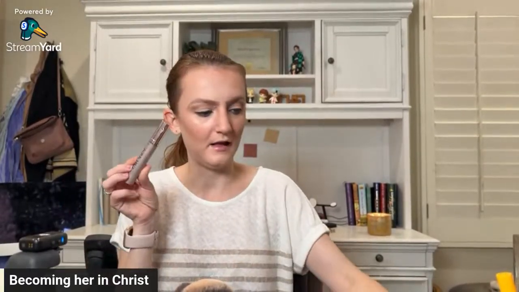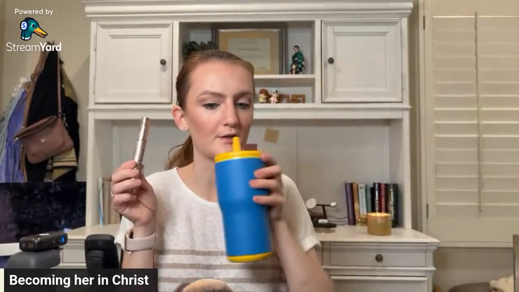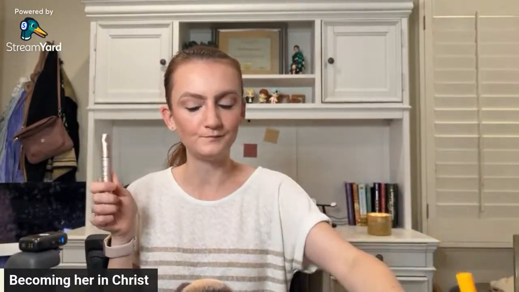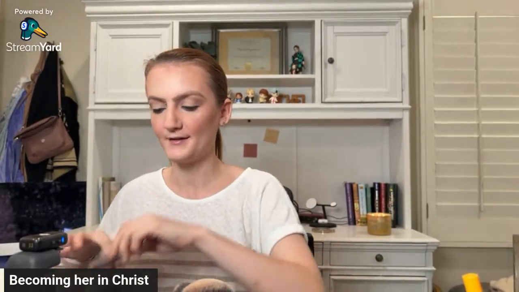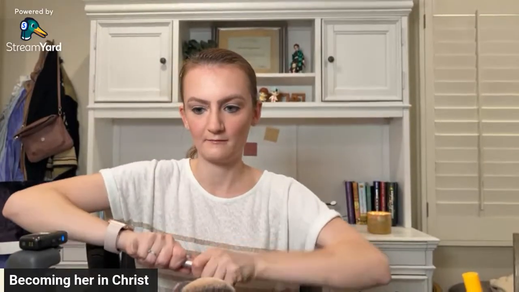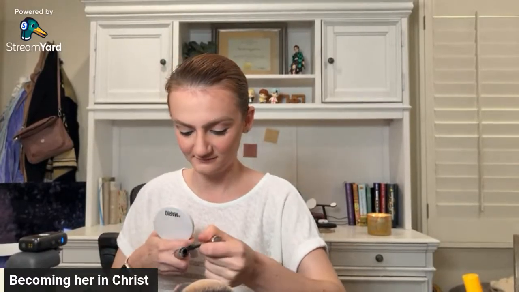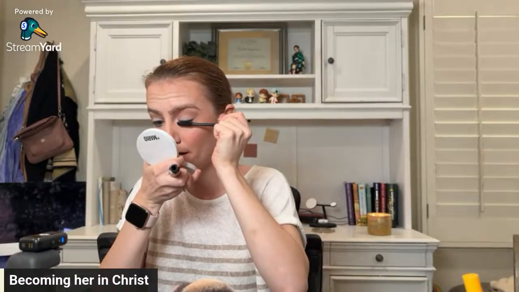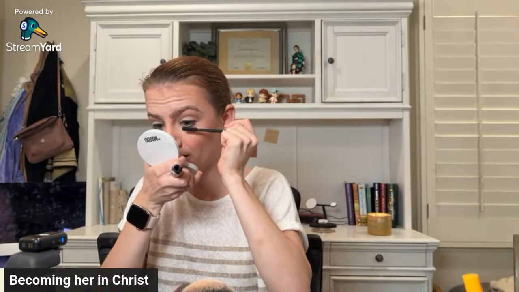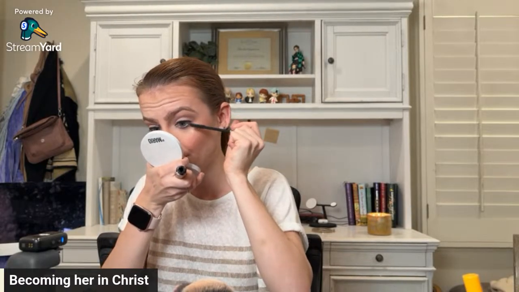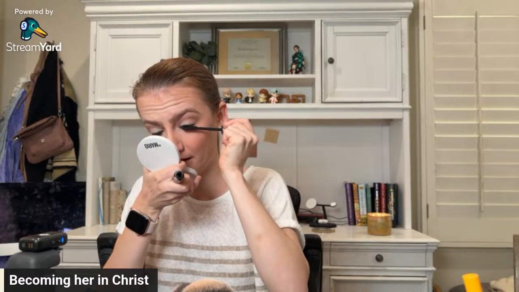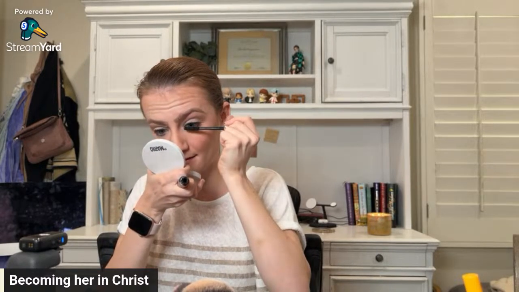I haven't used the Lash Paradise in a while, so I'm going to use the Lash Paradise. This is in the shade Blackest Black. So I like to kind of blink into the mascara, just to get an even amount of mascara on the lashes.